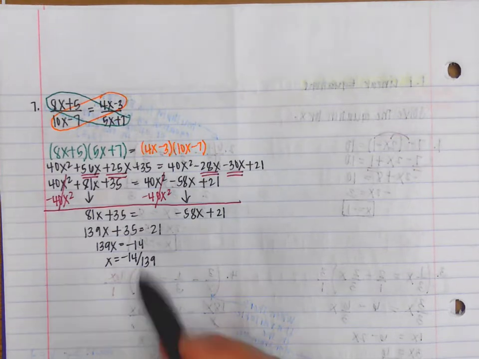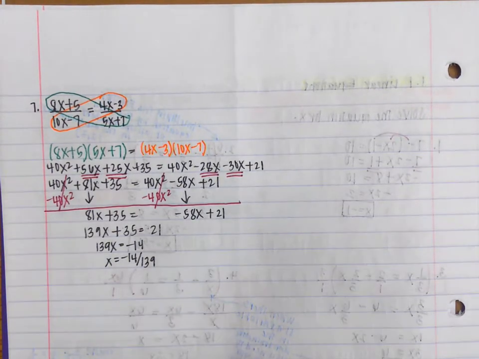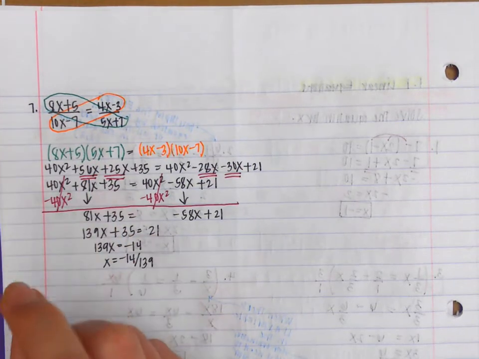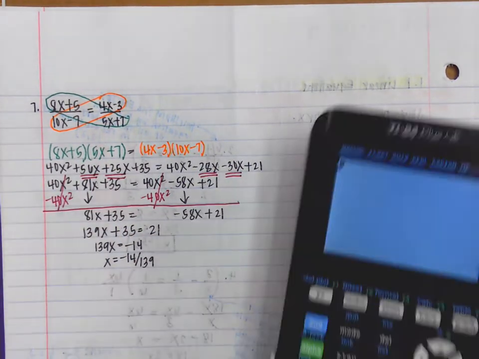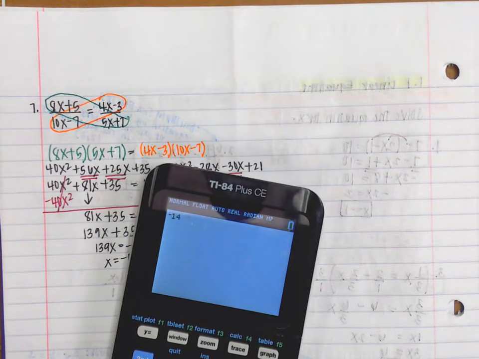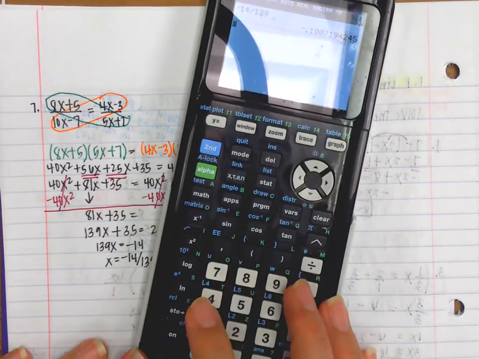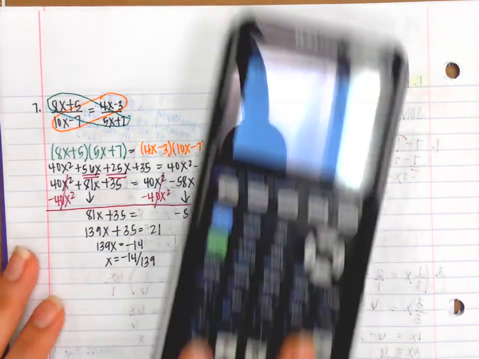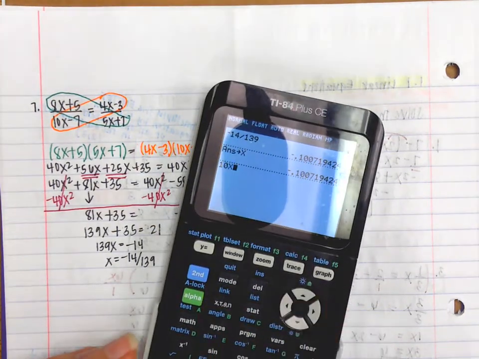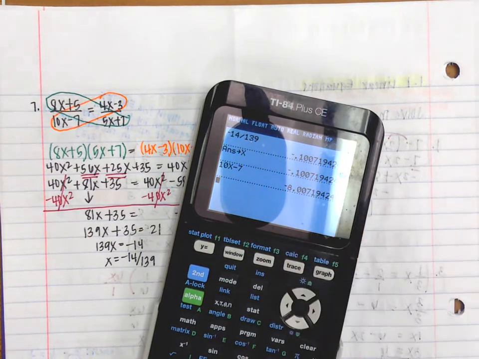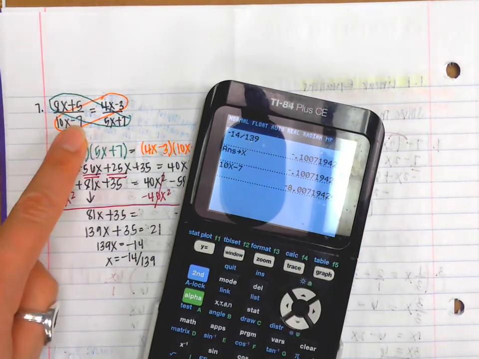That's okay. You do need to double check. So does that make my denominator equal to 0? An easy way to do that in your calculator, if you plug in negative 14 divided by 139, and you store it as x, I can simply plug that in. I can go 10x minus 7, and it's doing 10 times that whole thing, minus 7, doesn't get me 0.